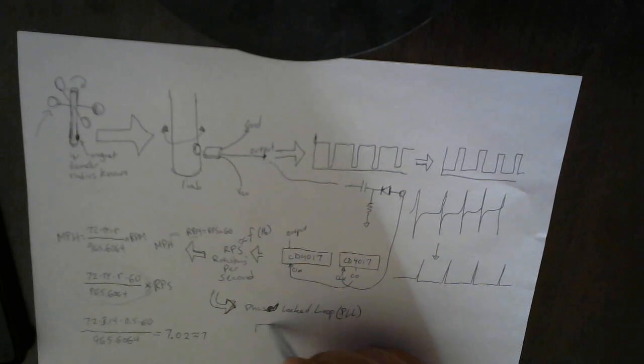So there's an IC, an integrated circuit that does that, and that is the CD4046.